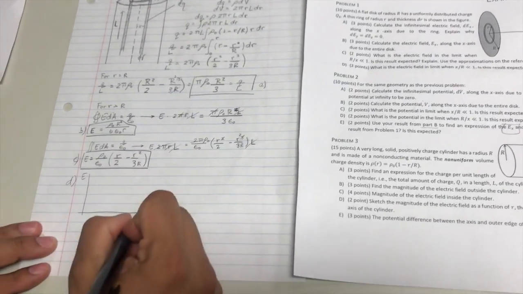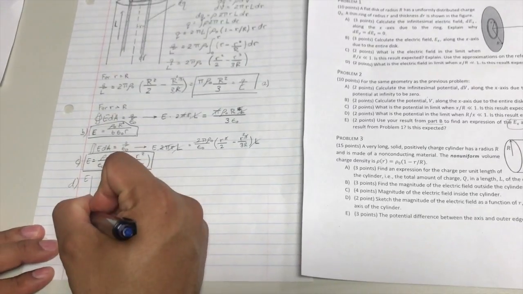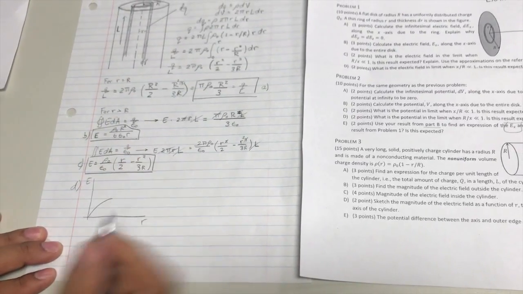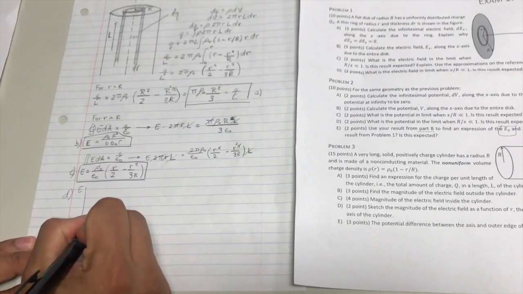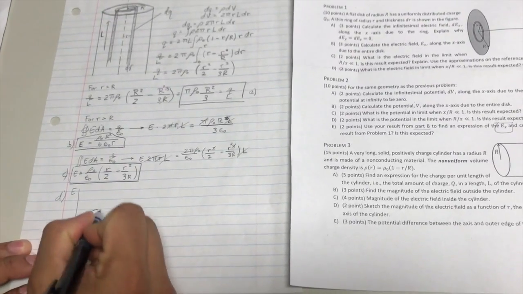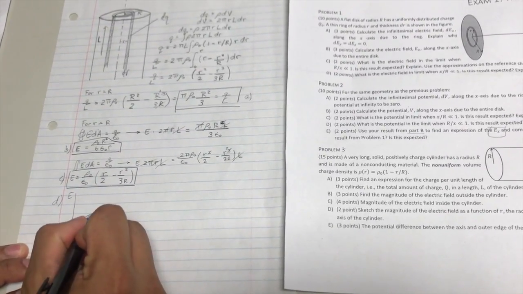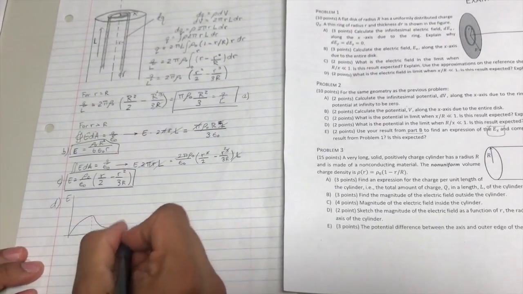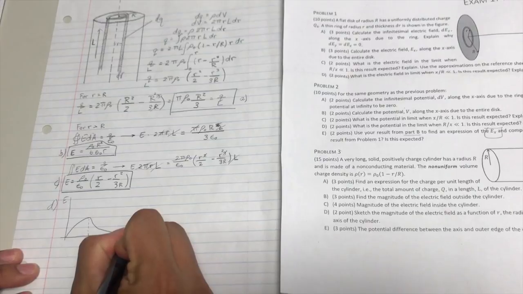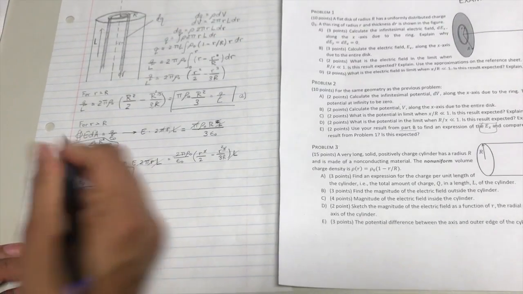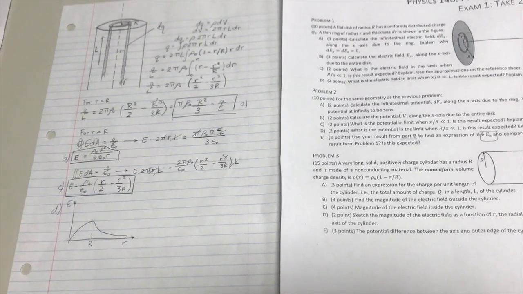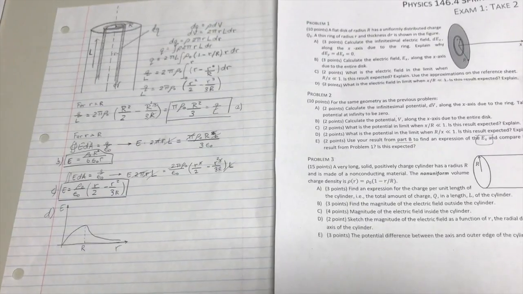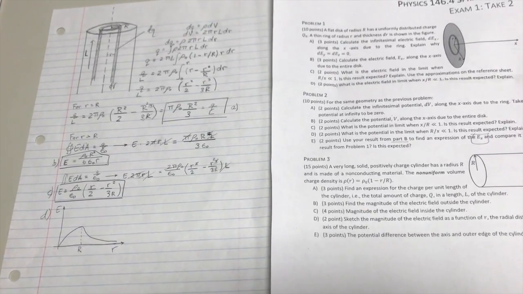E, R, looks like that, to a point. Then it declines. And this is the R-axis. This is the E-axis. And that is what your graph should look like using your graphing calculator.